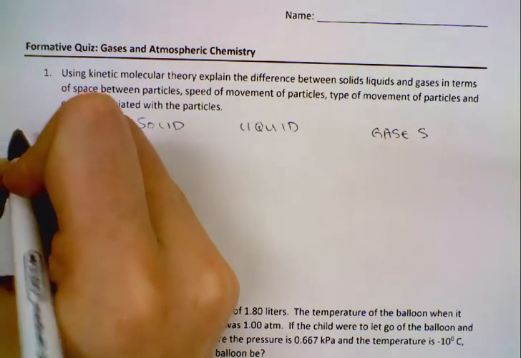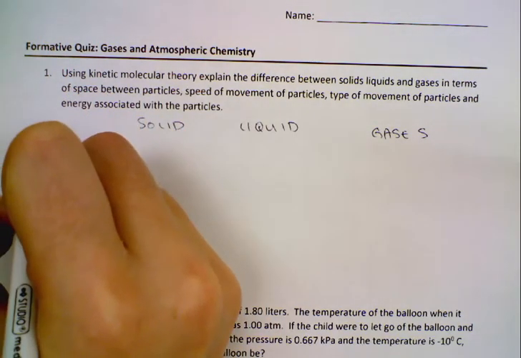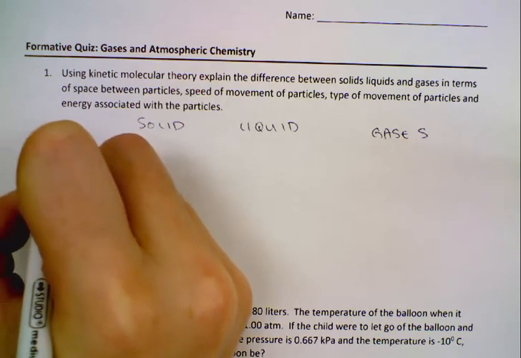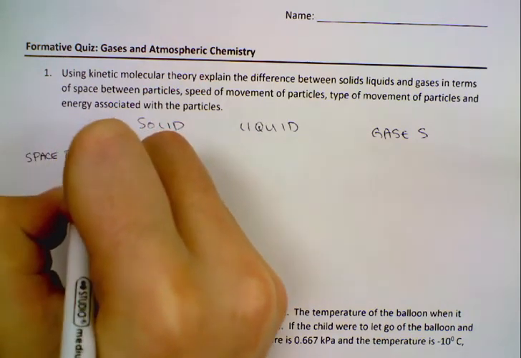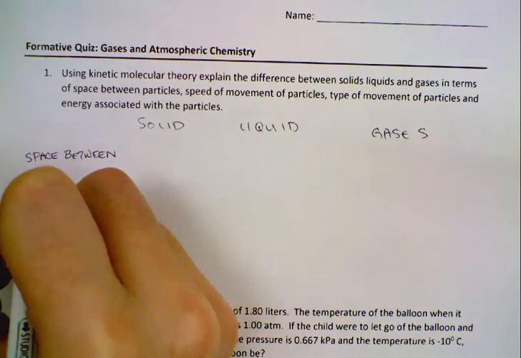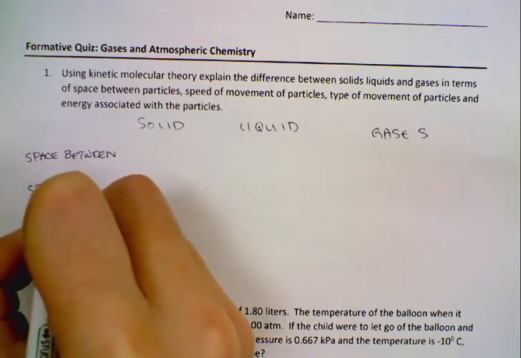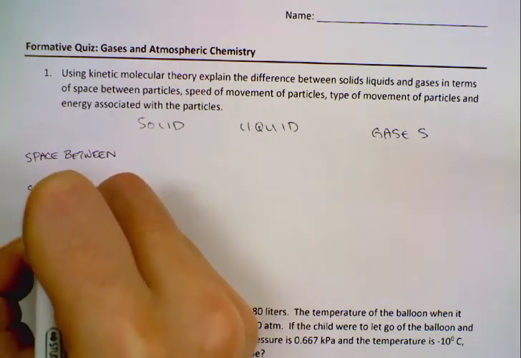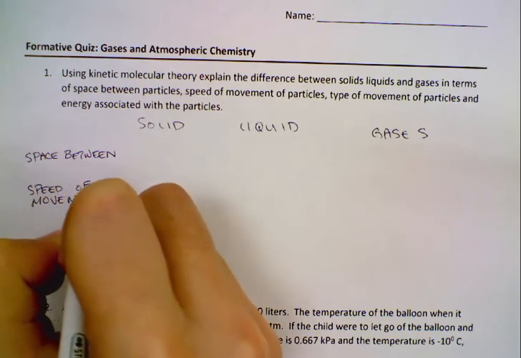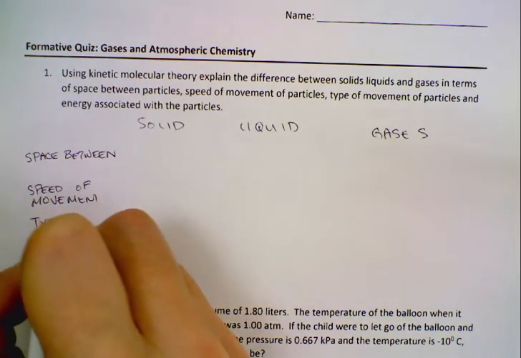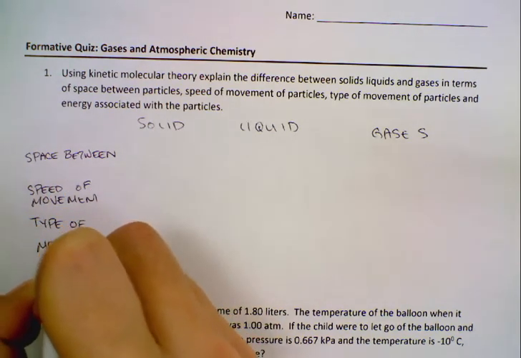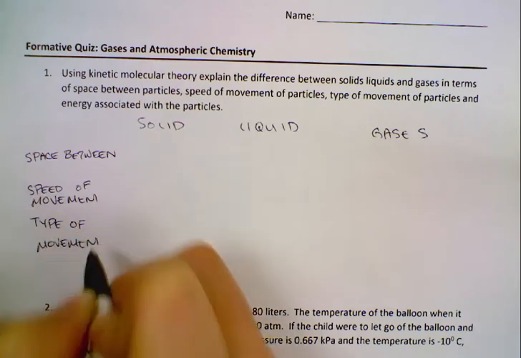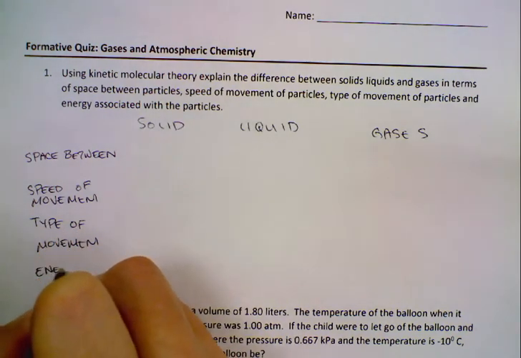And it asks you to tell me the difference between the space between particles, the speed of their movement, their type of movement, and the energy of their particles.